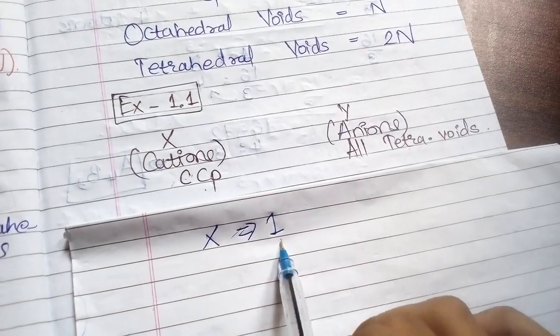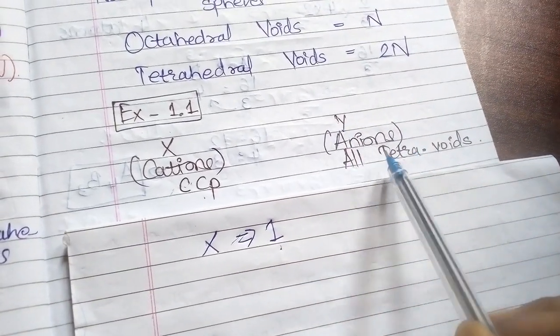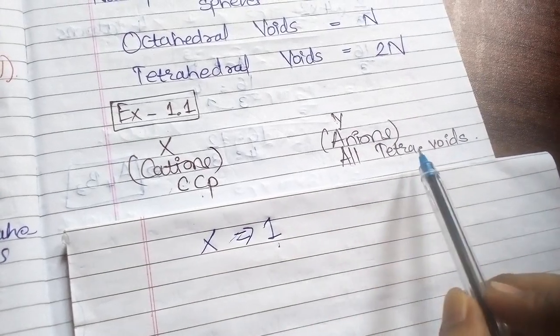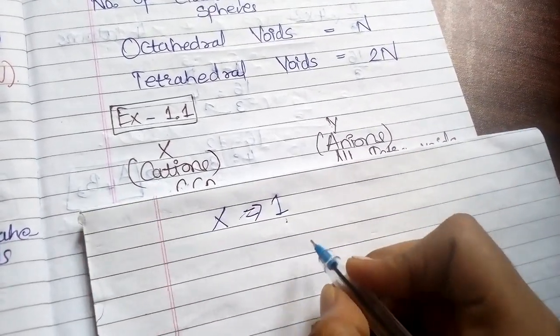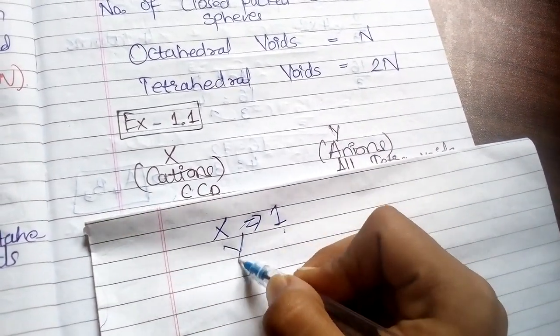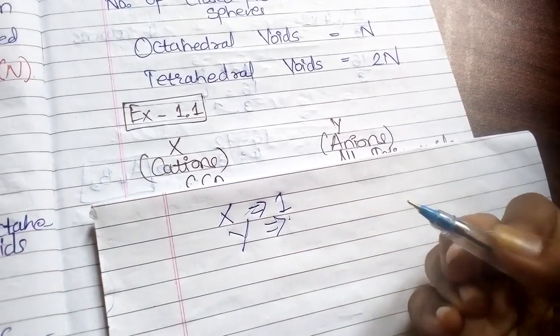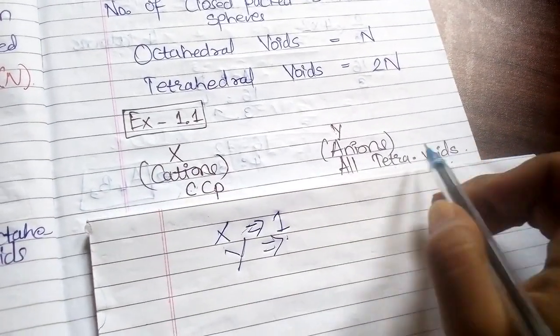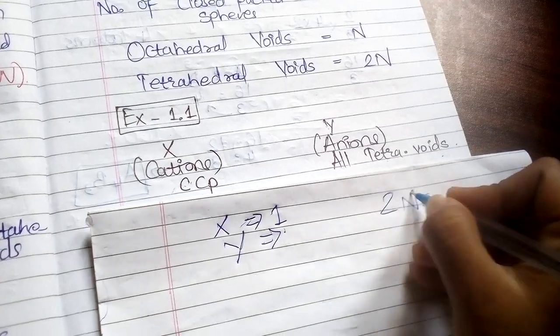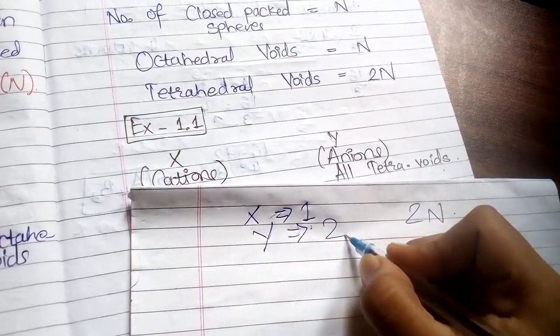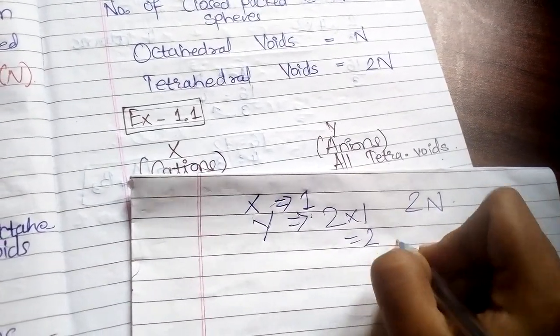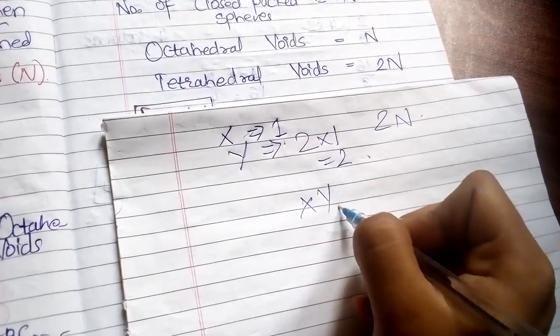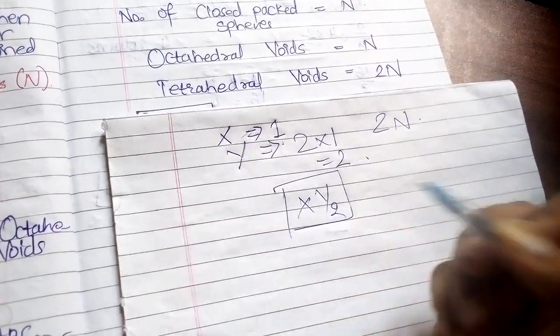If I am taking x as 1, then for tetrahedral voids it is going to be multiplied by 2. So y for tetrahedral is nothing but 2n, so it becomes 2 multiplied by 1, which is 2. So in this way also you are going to have XY2.